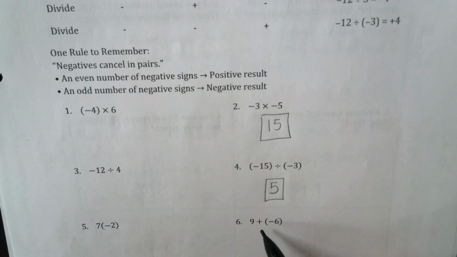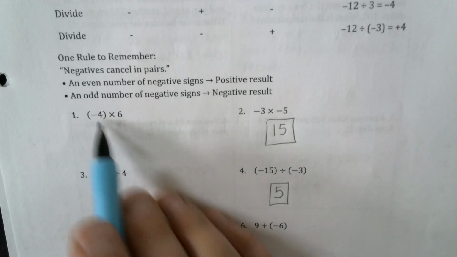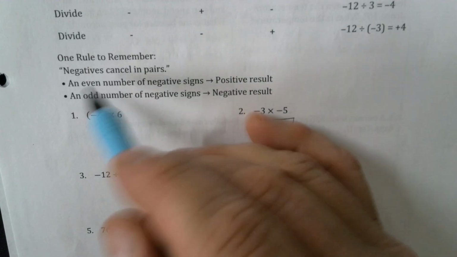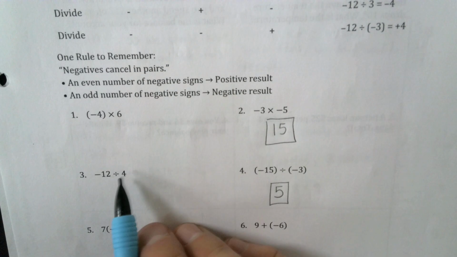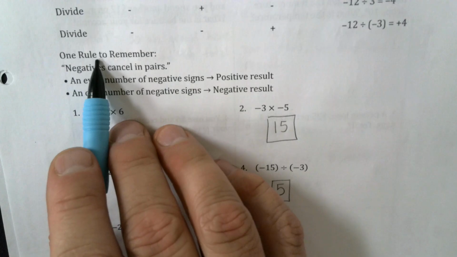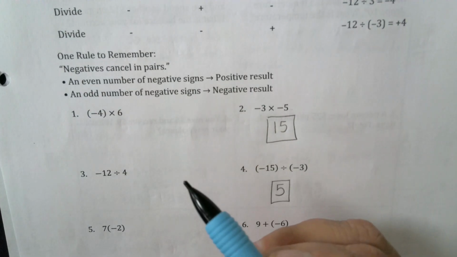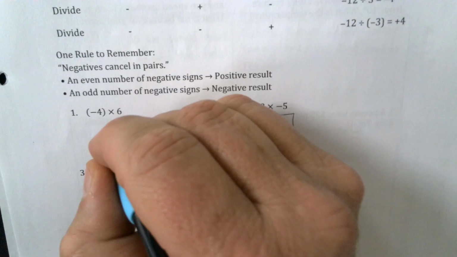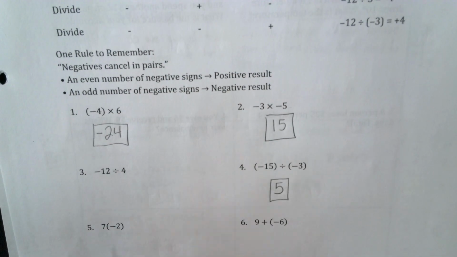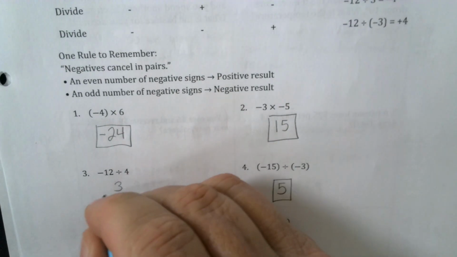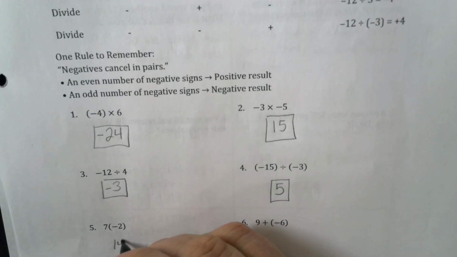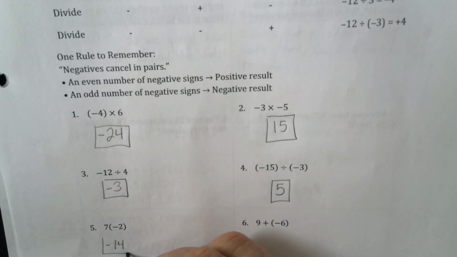In the rest of these, there's only one negative. This has a negative 4, that's a negative 12, a negative 2, and a negative 6. Actually, we're going to come back to this one. Let's take a look at these three. This is one negative, one negative, one negative. That means my answer is negative. There's nothing to cancel. They cancel in pairs. So if there's not a second one, you can't cancel it. So we do the math first. 4 times 6 is 24. And since there's only one negative, our answer is negative. 12 divided by 4 is 3. And since there's only one negative, our answer is negative. And 7 times 2 is 14. And there's only one negative, so our answer is negative.